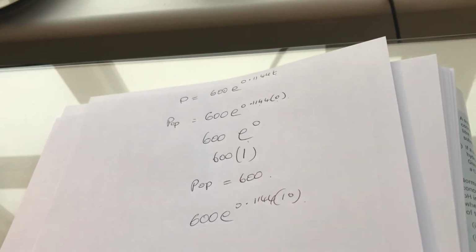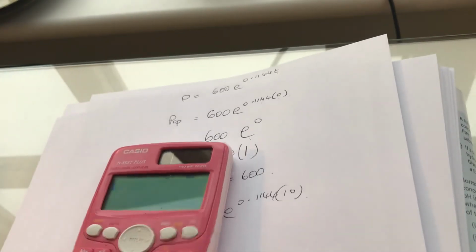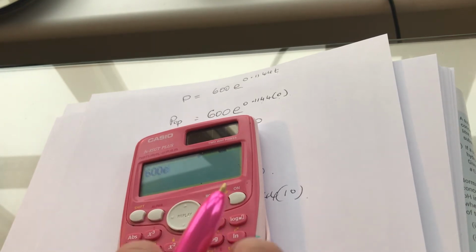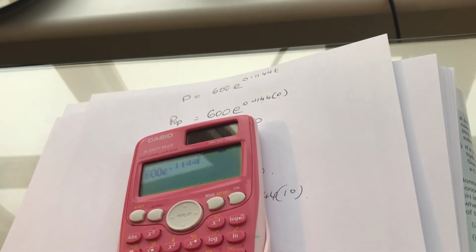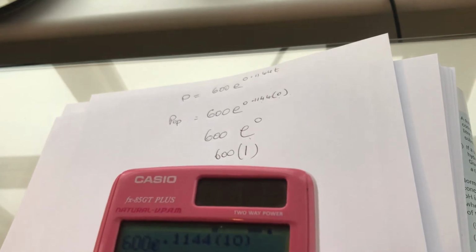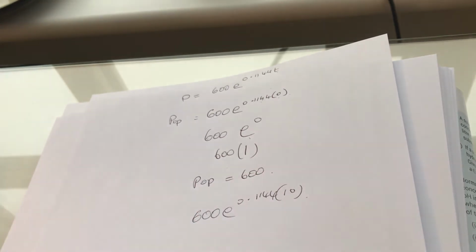I should be able to throw that into the calculator, so that's 600 times e to the power of 0.1144 times 10. And I get 1883.5. Now, have they asked me to round off?